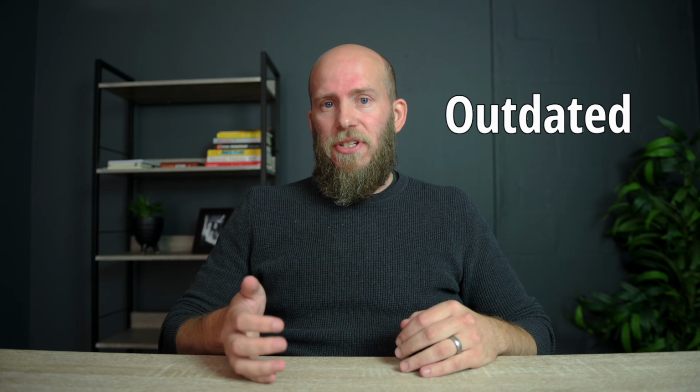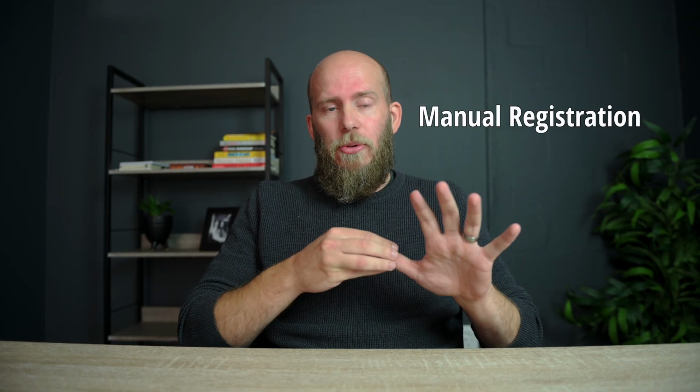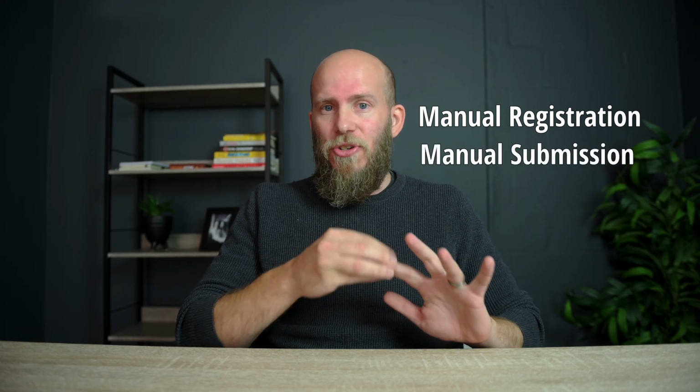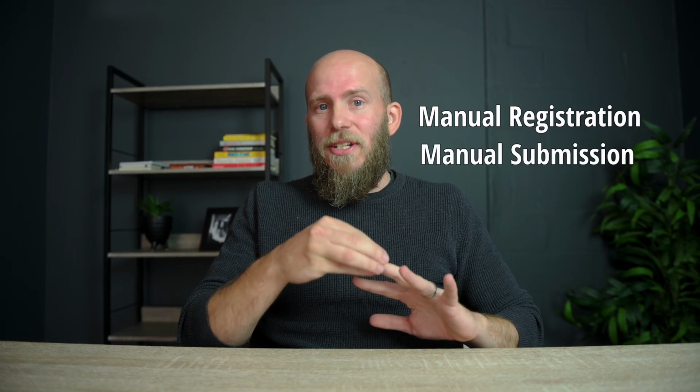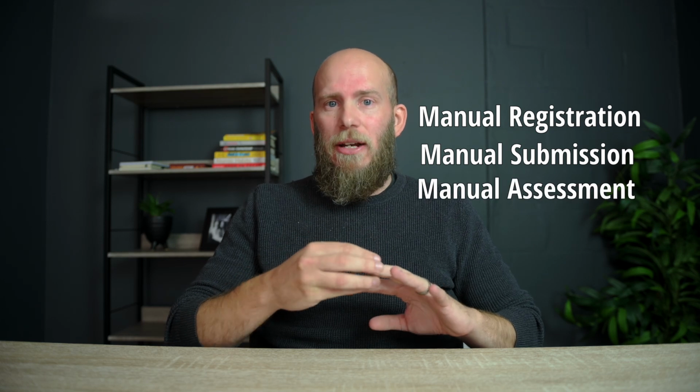I'm going to be honest. It was introduced in the Income Tax Act almost 12 or 13 years ago, and it has never been changed since it was introduced. So that's the first thing. SARS and Treasury have basically forgotten that turnover tax exists. The second thing is that the registration is manual. The submission of turnover tax returns is also manual, and the actual process of getting an assessment for turnover tax is also manual.